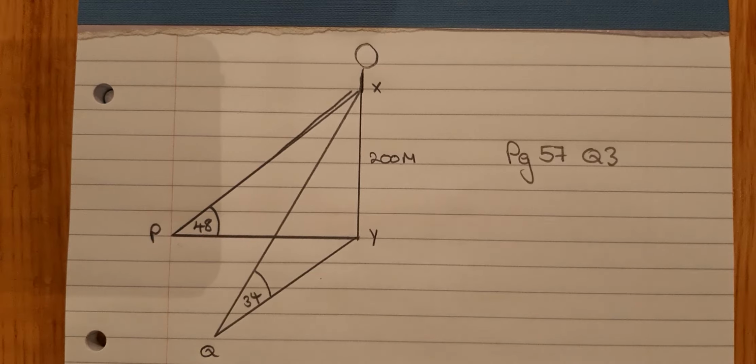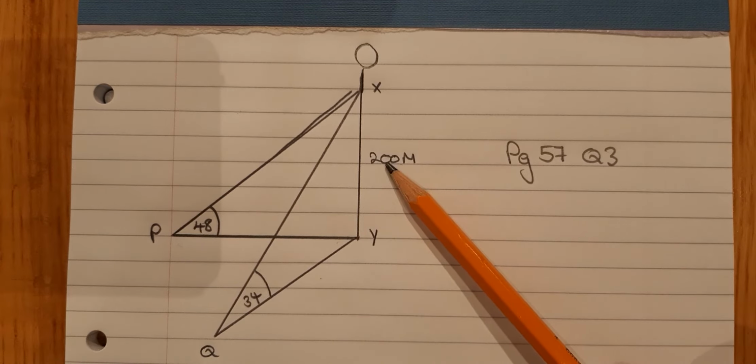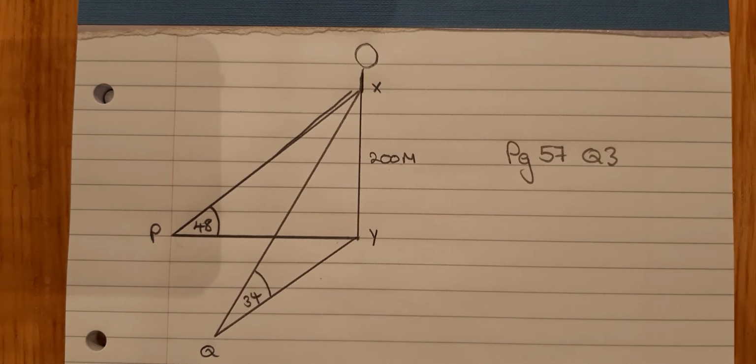Part 1 of the question is to find the length of the line PY and the length of the line QY correct to the nearest metre. Quite simply, we're going to use the tan here. We have the angle, we have the length of the line opposite the angle, and we're looking for the adjacent. Similarly, to find the length of the line QY, we have the angle, we have the length of the line opposite the angle, and we're looking for the adjacent.